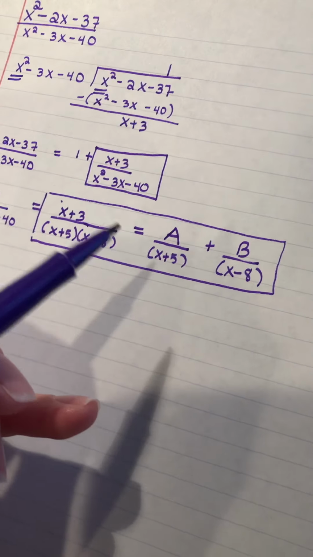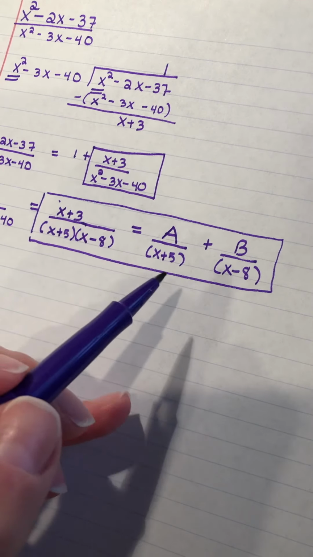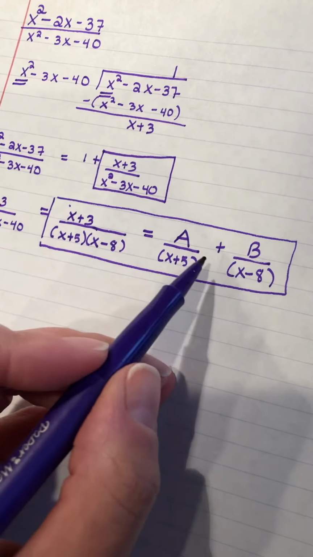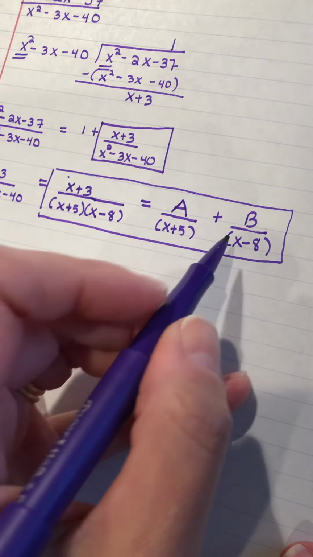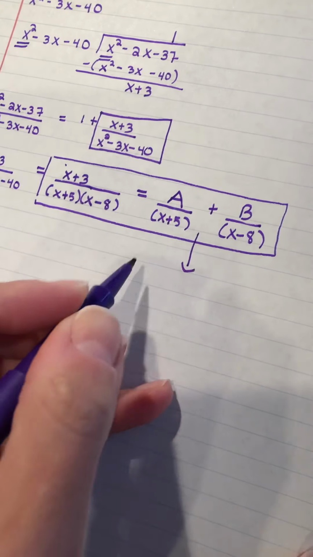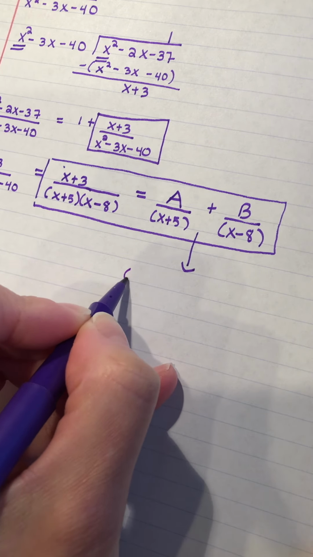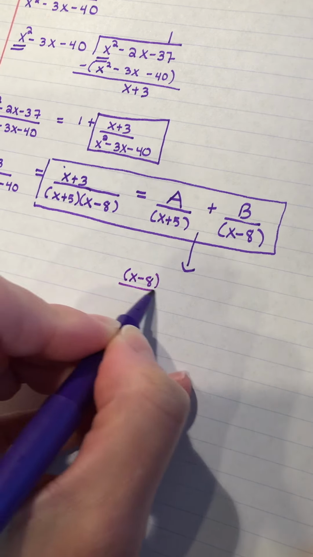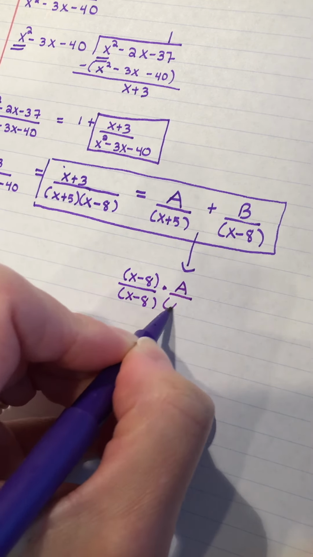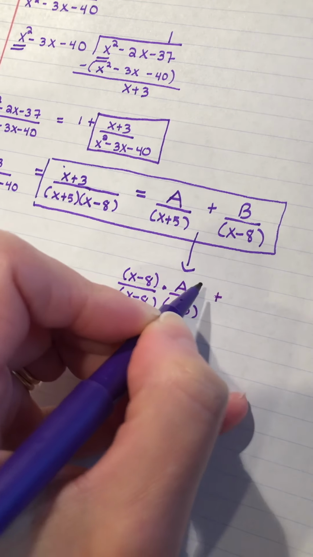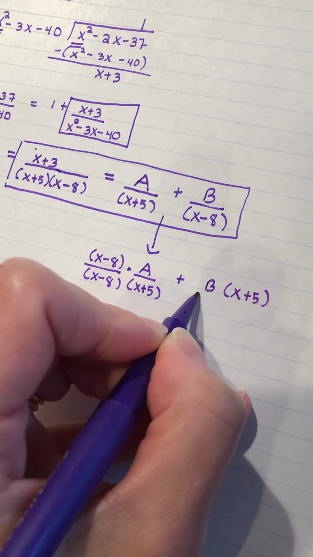But some of you may say, I don't have the patience for that, right? A could be anything, B could be anything, x could be anything. There's too many unknowns. I want a better algorithm. And so I'm going to show you an algorithm for figuring this out. What you're going to do is basically add A over x plus 5 plus B over x minus 8. You're going to just pretend this is regular addition by multiplying each fraction by its fancy one, just like you would in normal math. Okay, so you see what I'm doing? I'm just adding the fractions together like I normally would.